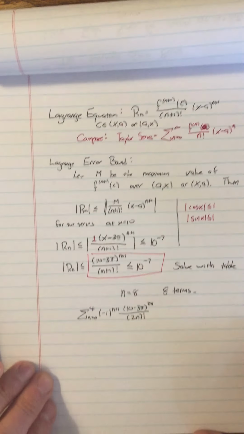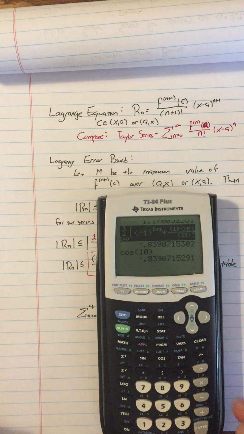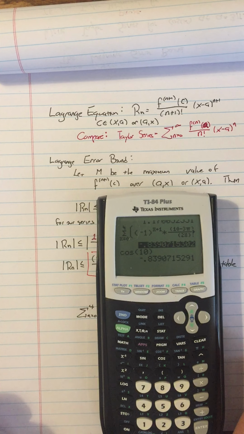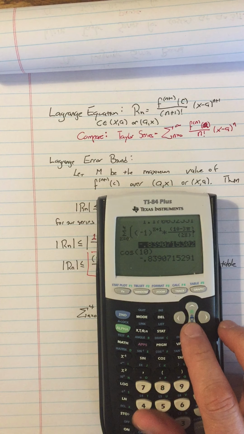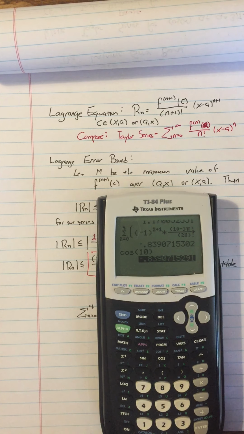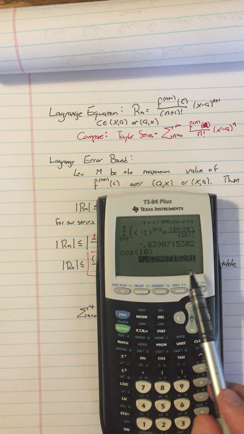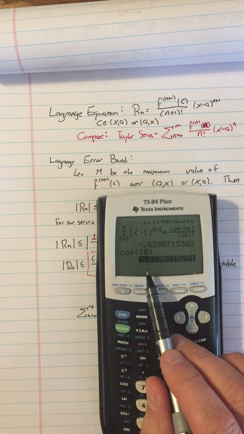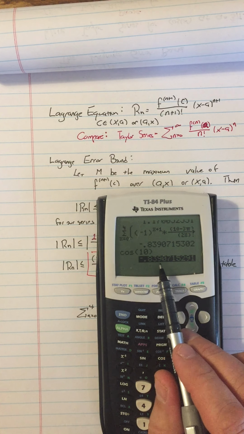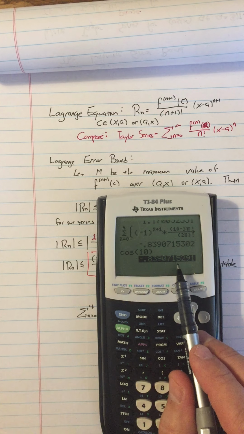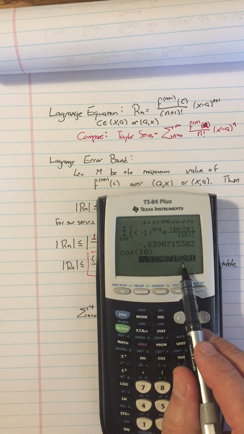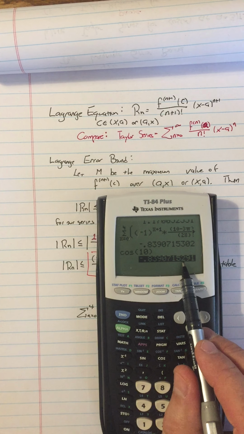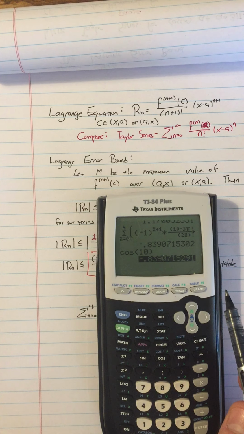All right, so when we do that on the calculator, here's what we get: negative 0.8390715302. Here's cosine of 10 for comparison. And if you look at where they differ, how many decimal places is that? 1, 2, 3, 4, 5, 6, 7, 8. We have exactly 7 decimal places of accuracy.